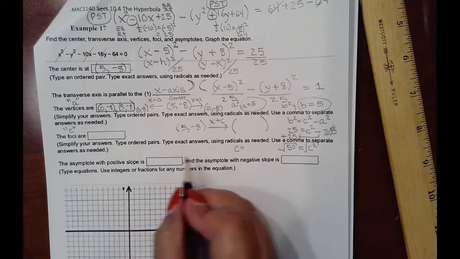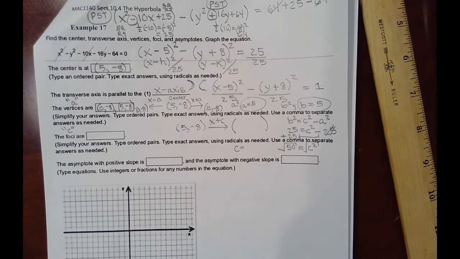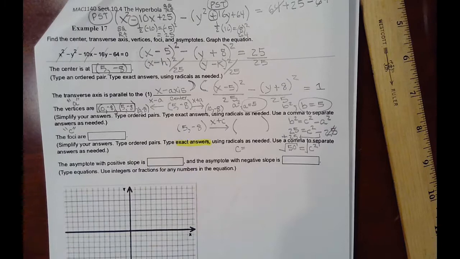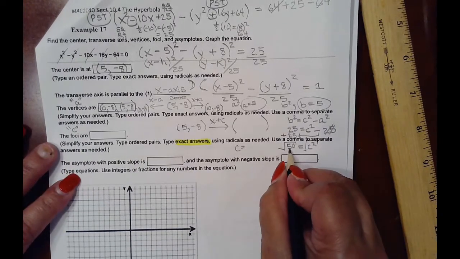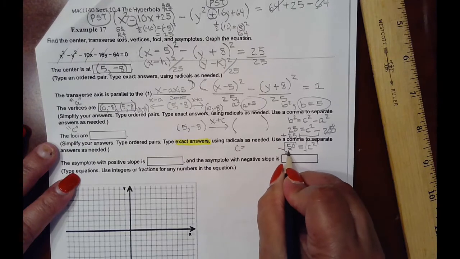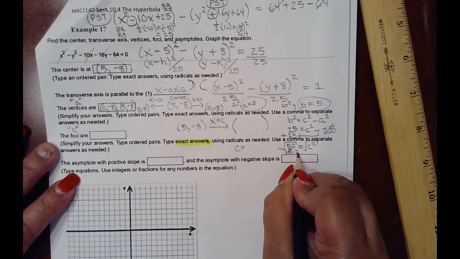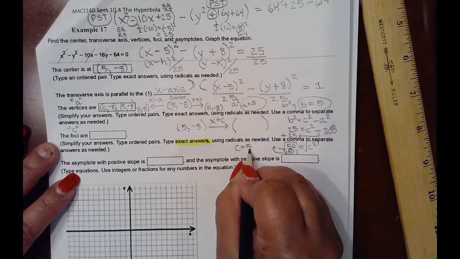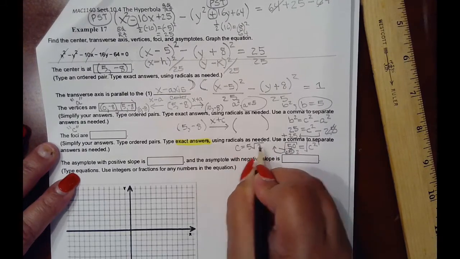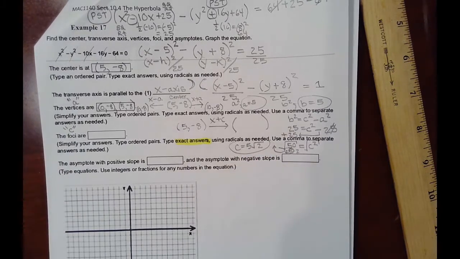They're going to want you to give exact answers for these foci. That means keep it in radical form. So how do we get a radical here? This would be 25 times 2. You could take the square root of 25, which would come out as a 5, leaving the 2 underneath. There's your C value.